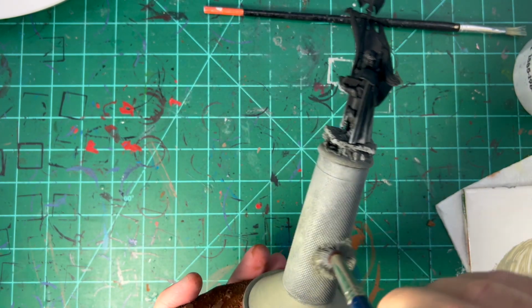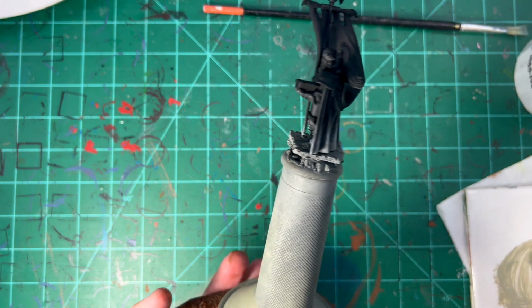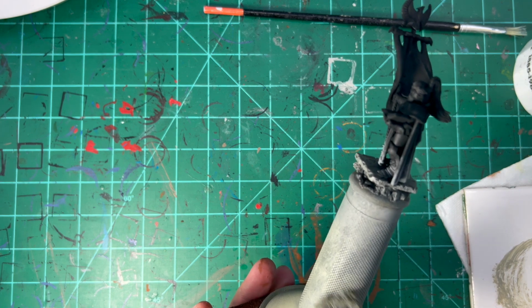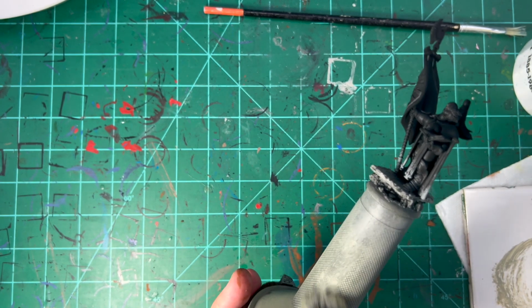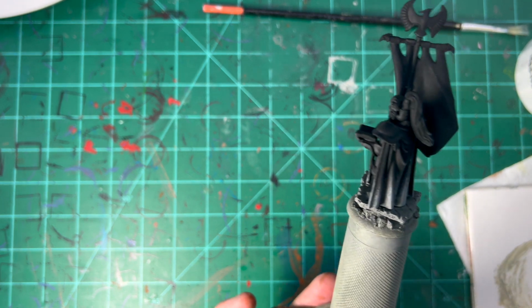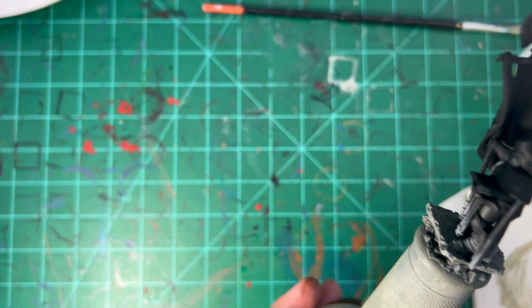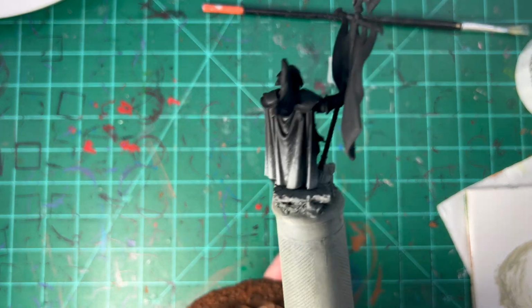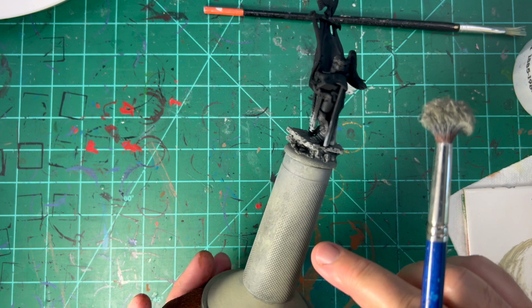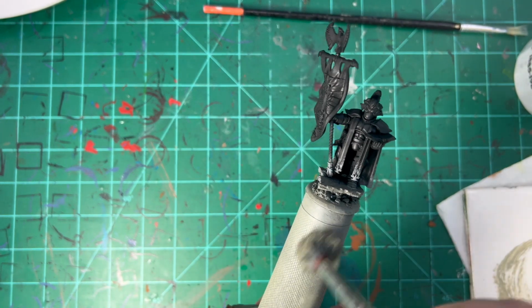And you can see how that's turning out, but I feel pretty good about the way that's turning out. You can really see that texture, which is what I was looking for.